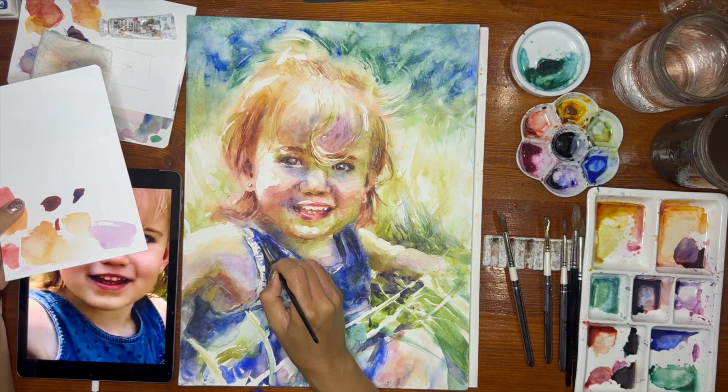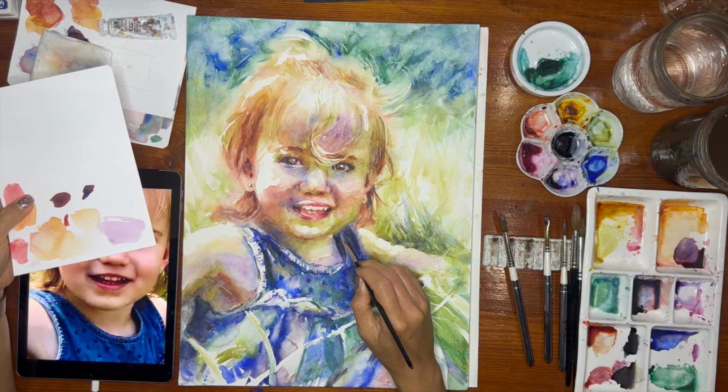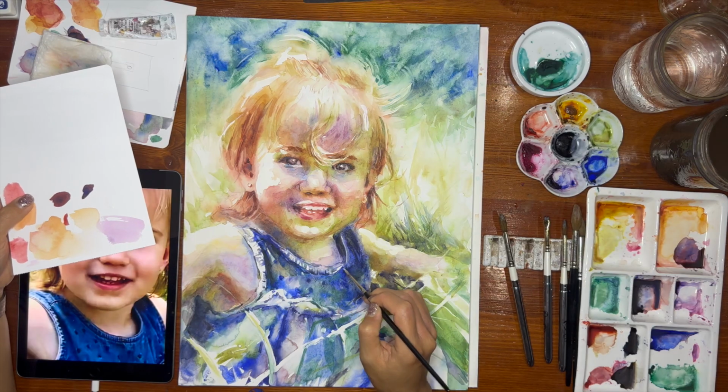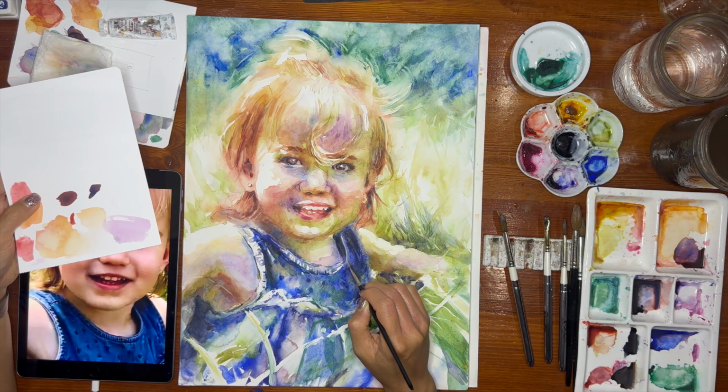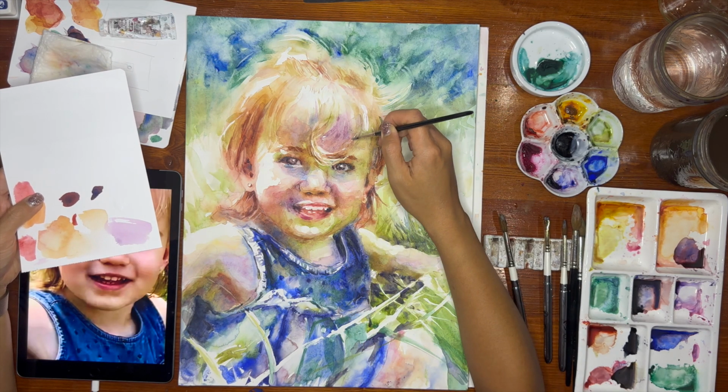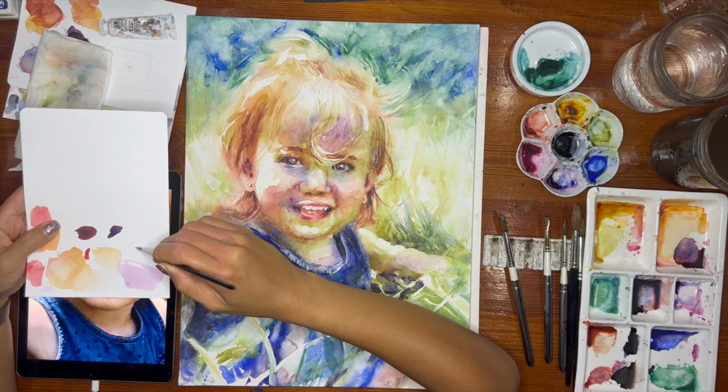Details. Yeah, so you may have to do a couple of layers of the gouache in order to keep the strength of those highlights.